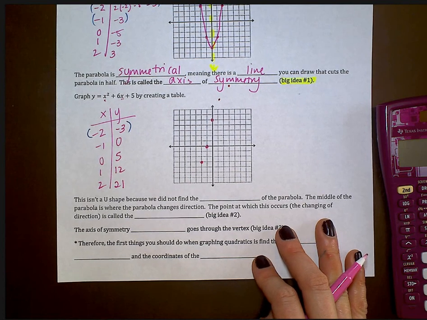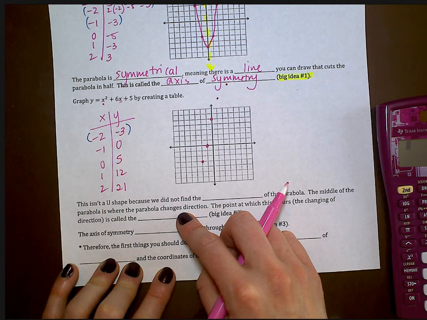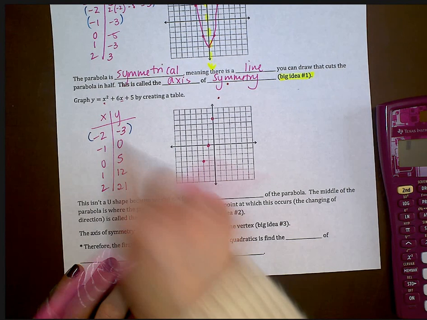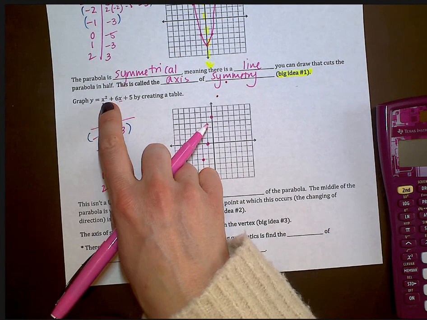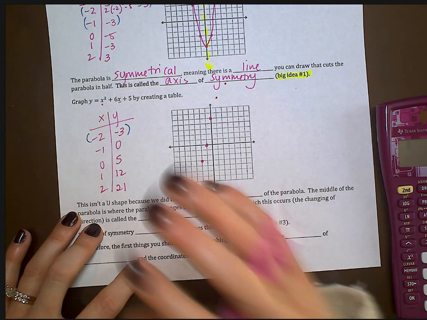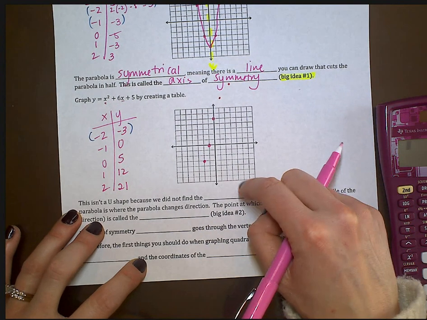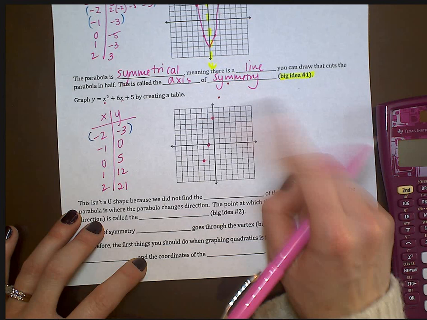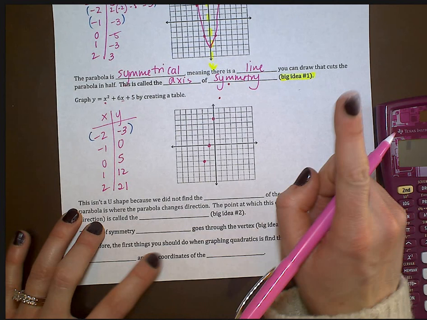So this is not a U. And I mean, it is. Don't get me wrong. It's an x squared, it's a quadratic. When I graphed this correctly, it should be a nice U shape. But I didn't graph this correctly. The reason I didn't is because I didn't find the middle of the parabola.